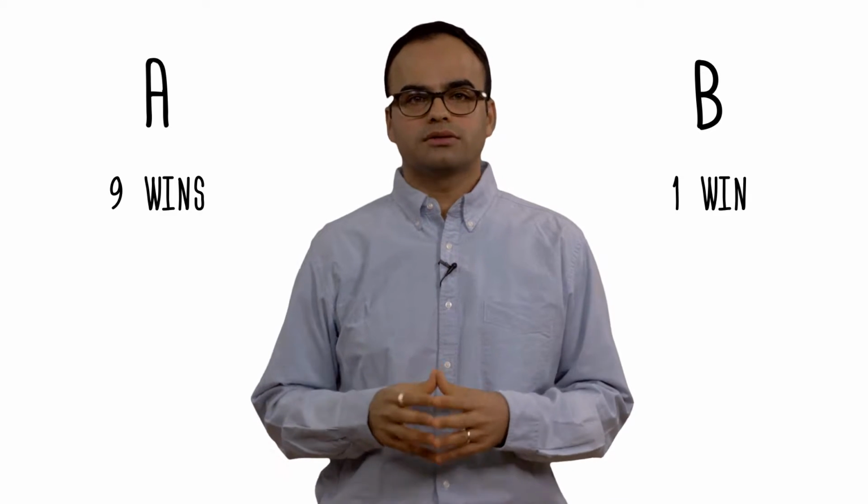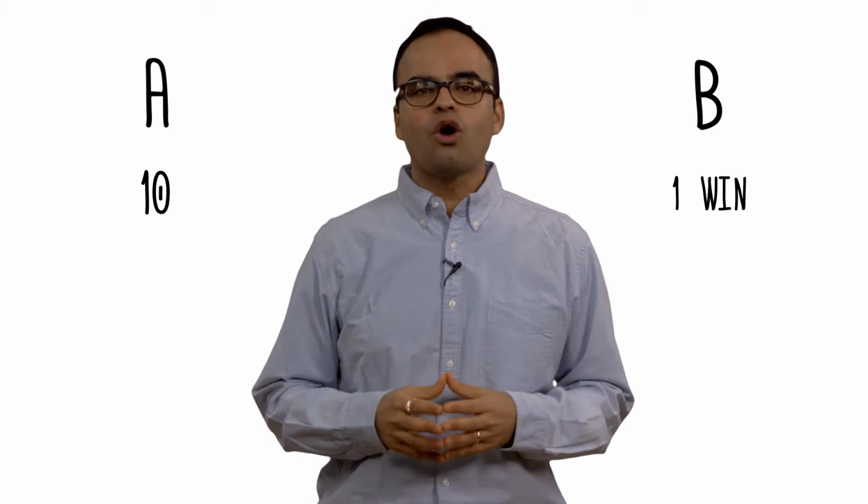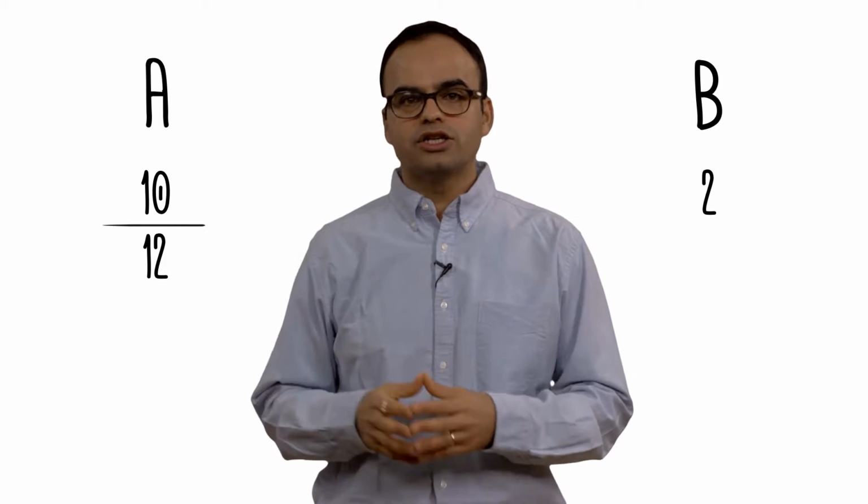The big question is how to decide these weights. To answer this question, let us take another look at the same example of two options. We have A and B as our two options. They have played 10 games, out of which A has won 9, B has won 1. The corrected numbers are 9 plus 1 equals 10 in favor of A, 1 plus 1 equals 2 in favor of B. The scores were therefore 10 by 12 in favor of A, 2 by 12 in favor of B.